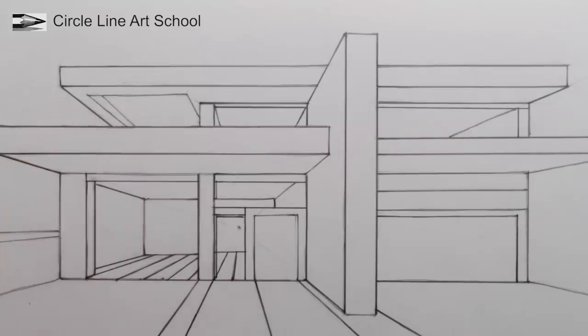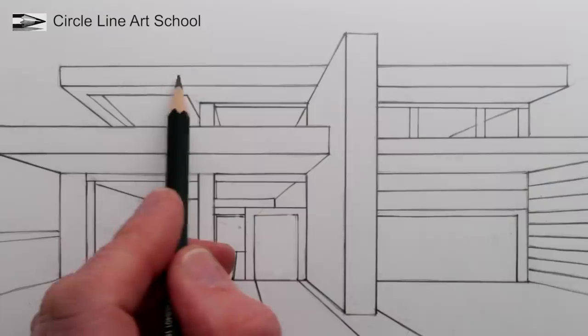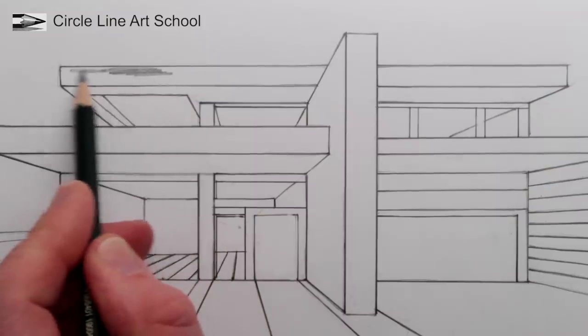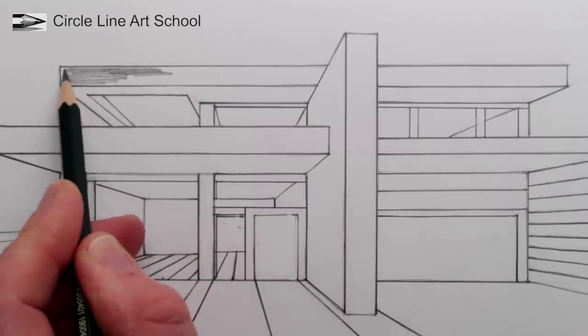Once you have the basic shapes of your modern house, and you have checked the perspective looks okay, we can then add some shading. For this drawing I'm using a 4B pencil. Any dark pencil will do for the tonal shading. I want this drawing to look like it's in the evening or maybe even nighttime, and that all of the lights in the house are on and they're bright.